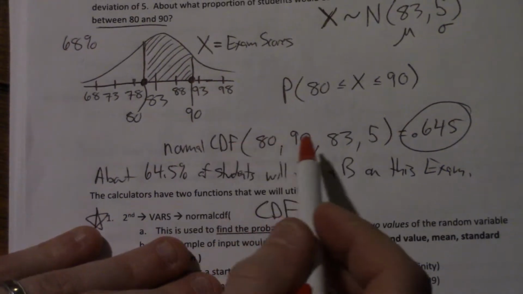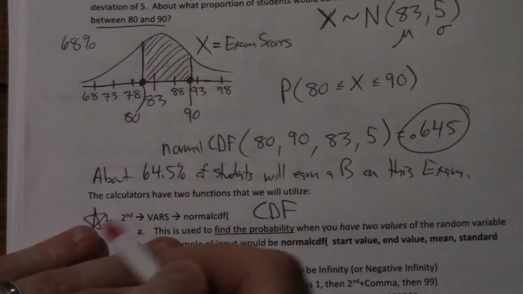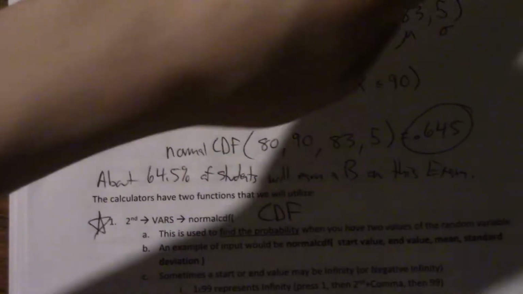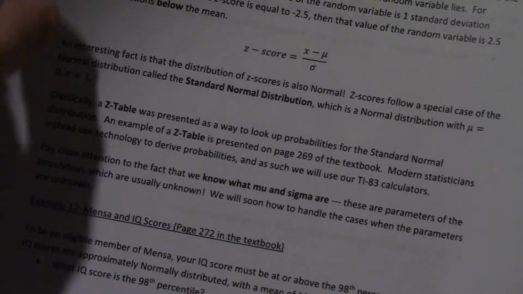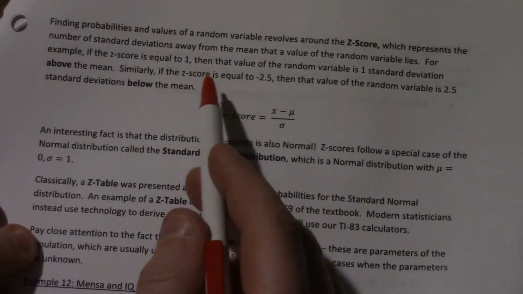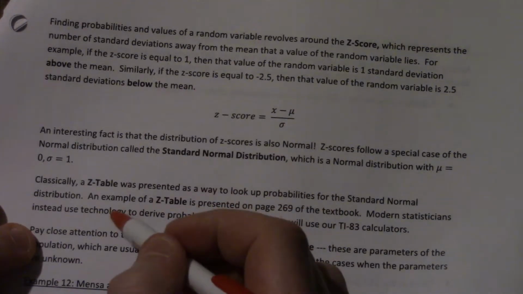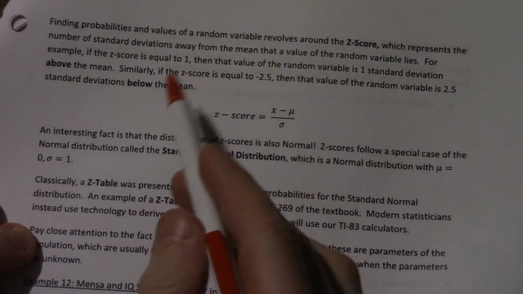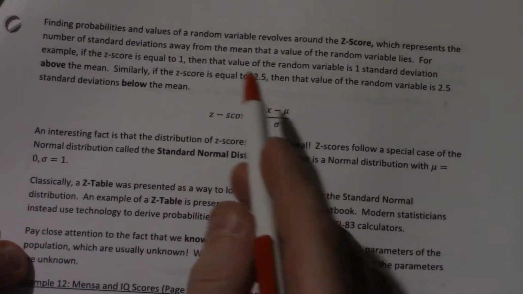Anytime you're being asked to find a probability, you'll use normal CDF. Okay? So just keep that in mind with those two functions. I'm not going to say too much about this right now. So this is kind of explaining what MyStatLab is doing.